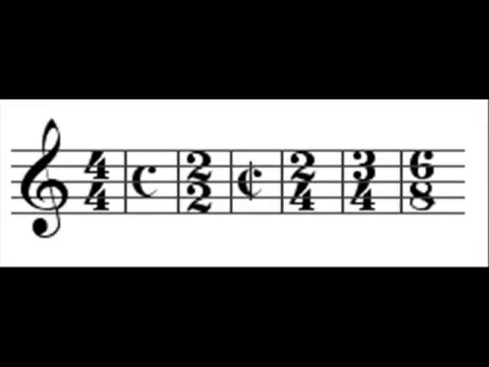And so 4/4 means there are 4 beats in a measure, and you count them on the quarter note. So you get out your handy little metronome, and you'll set it to whatever number is written at the beginning of the piece of music, or whatever you choose, and you'll just follow that. Now, some other types of time signatures are as I'm showing right now. The C stands for common time, that's 4/4, and the C with the line through it means cut time, which is 2 over 2.